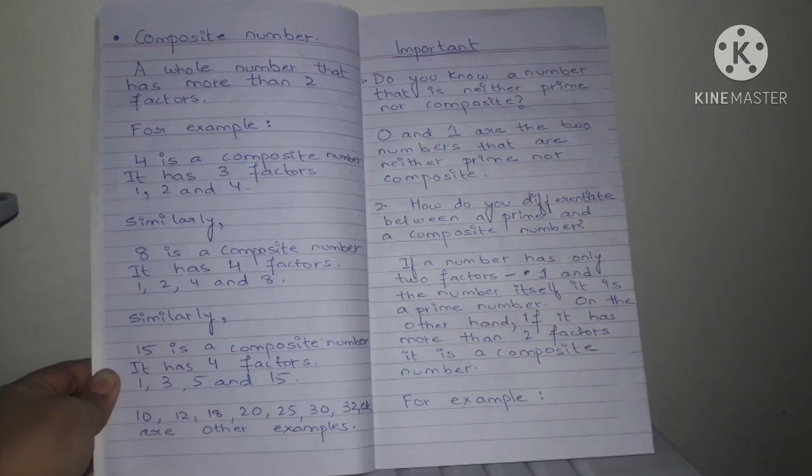So next is composite number. I'm sure most of you will know what a composite number is. Any number that has more than two factors will be called a composite number. For example, let's take the number 4. 4 has factors 1, 2 and the number itself, that is 4. Since it has three factors, it will be called a composite number.